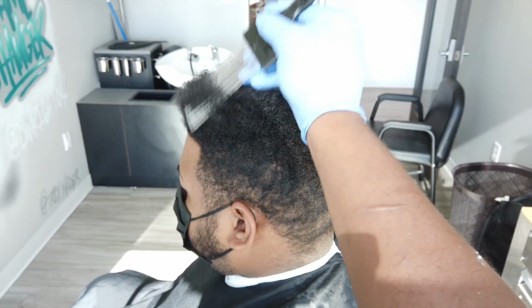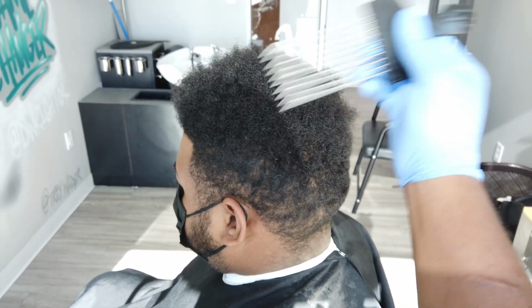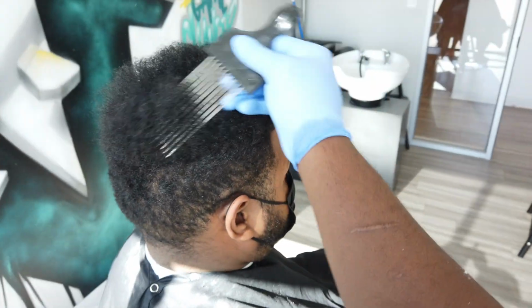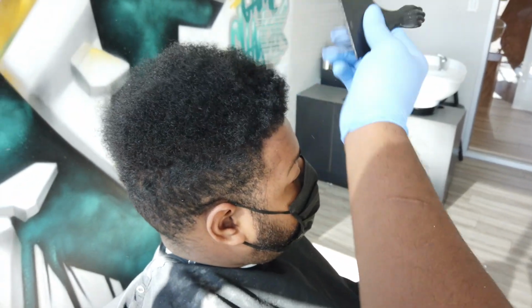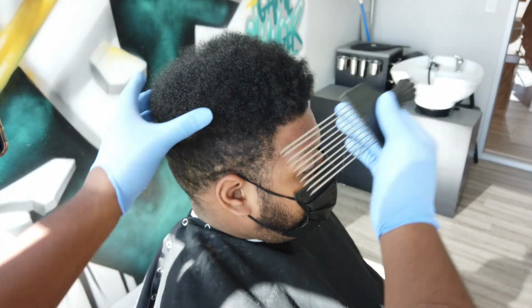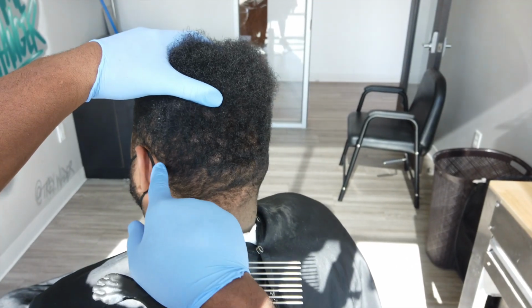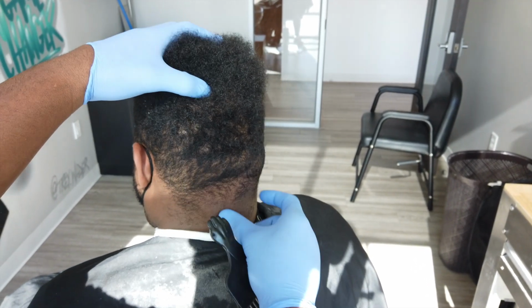Today we have a pretty dope tutorial. It's going to be full of knowledge. We're going to be talking about how to do a drop fade. This is my boy Jalen. He had a high top drop fade, so now we're cutting it, doing wavelength. The desired length on top is going to be a 1.5. But before we do, let's talk about his scalp.